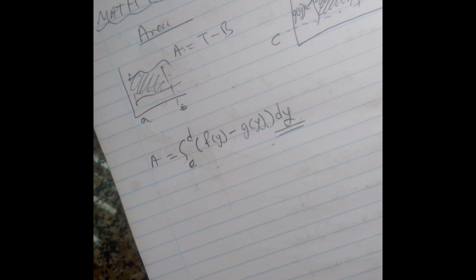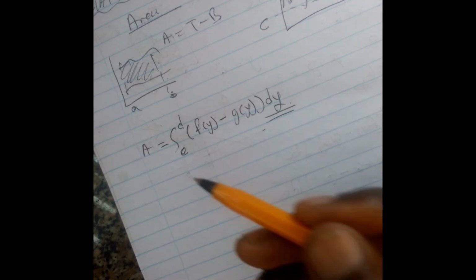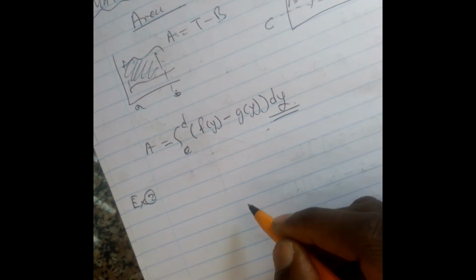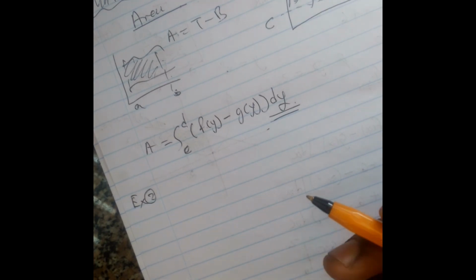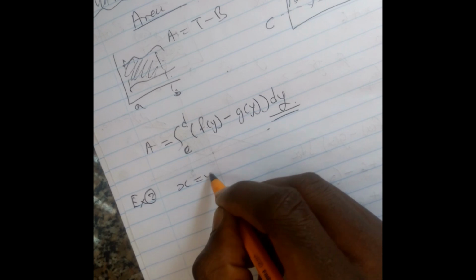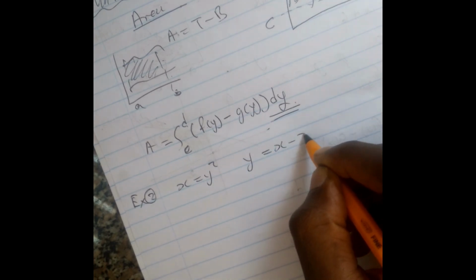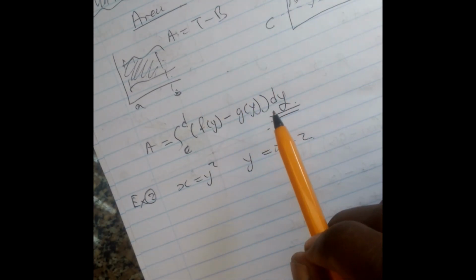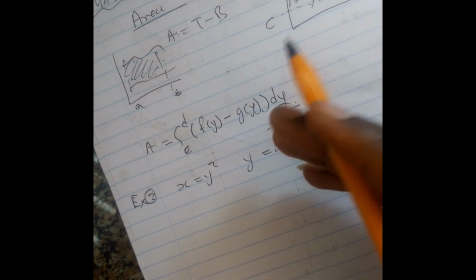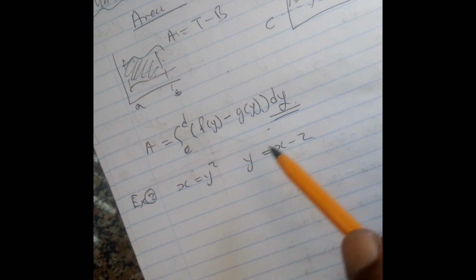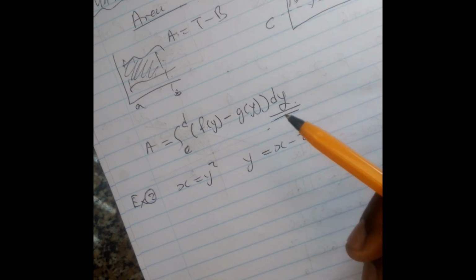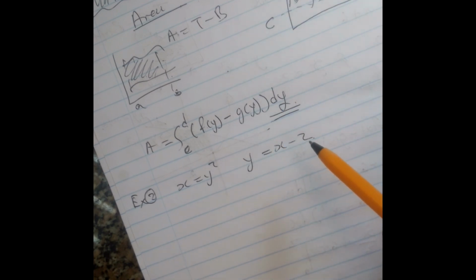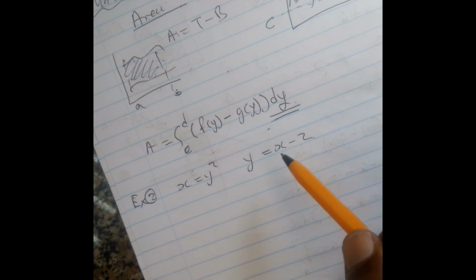Alright, so let's look at the example right over here. This is example number 2. Find the area of the region enclosed by x equals y squared and y equals x minus 2. Remember, on our first example we had the bounds, x equals 0 and x equals 2. But in this case, they didn't give us those bounds, so you'll have to find them. In order to find the bounds, you just have to equate your curves and find your points of intersection. That is going to be your bounds.